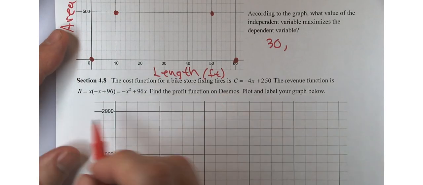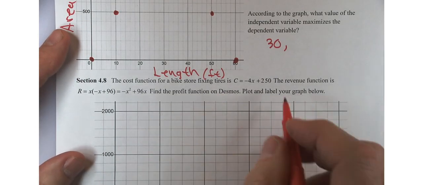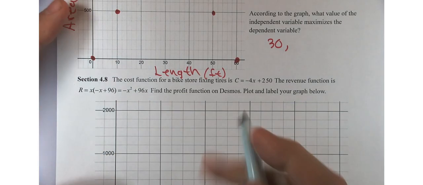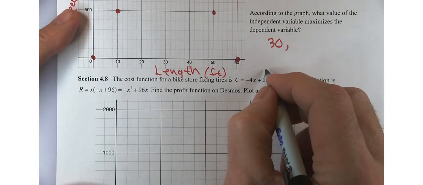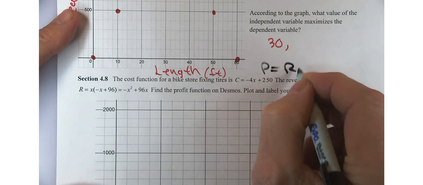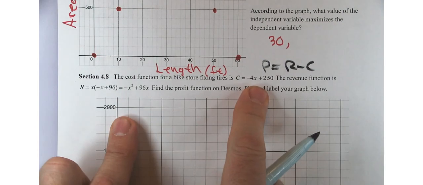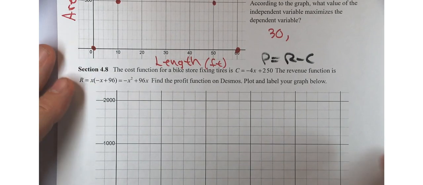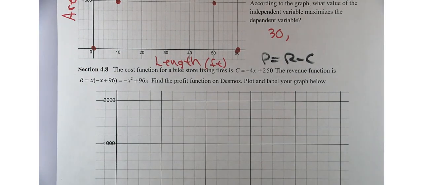I guess I'll just remark quickly on this one. How do you find your profit function? Profit is revenue minus cost. P equals R minus C. When you subtract those, you're going to get a polynomial, and you can use that to find the graph of your function, and then find the maximum and minimum from there.